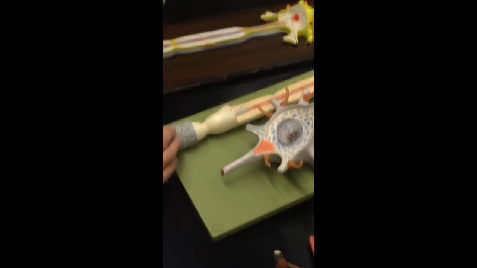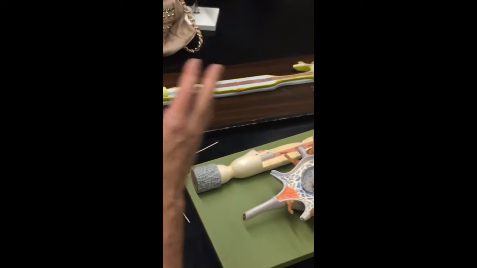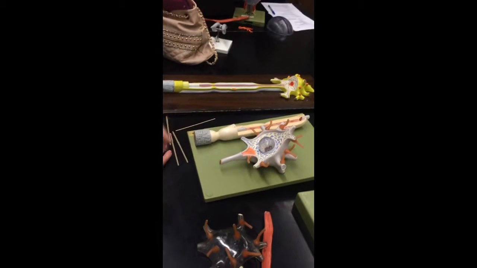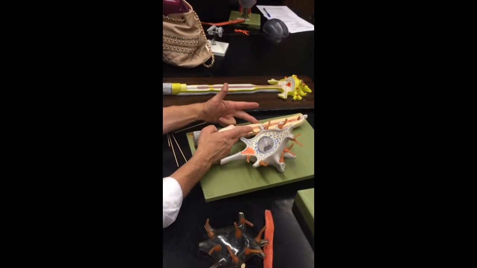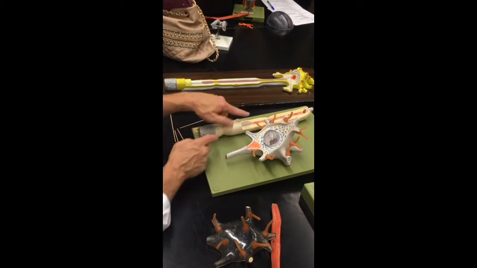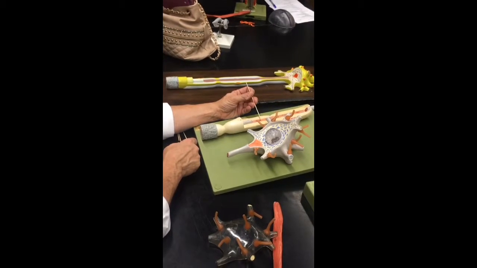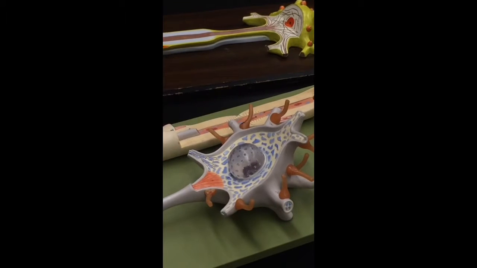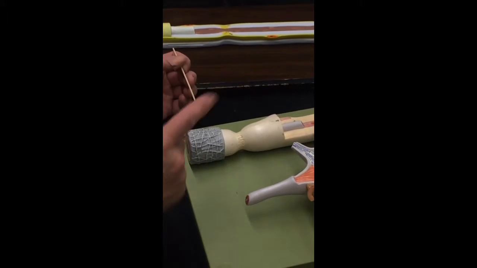This model, as well as this model, has the myelin sheath on it. So the myelin sheath is made up by cells called the Schwann cells. So this whole cell right here is the Schwann cell. You can see it's wrapped around the axon. Here's the Schwann cell. Here's another Schwann cell over here. And then here's the starting of another one.